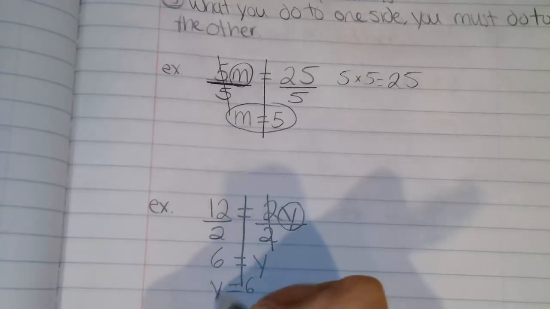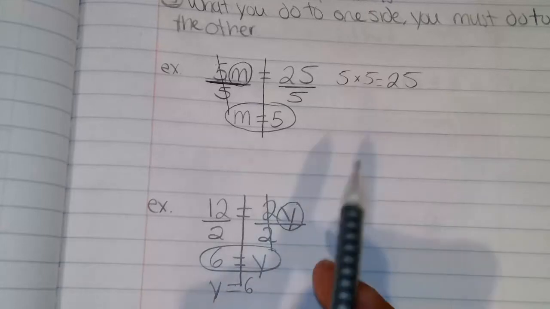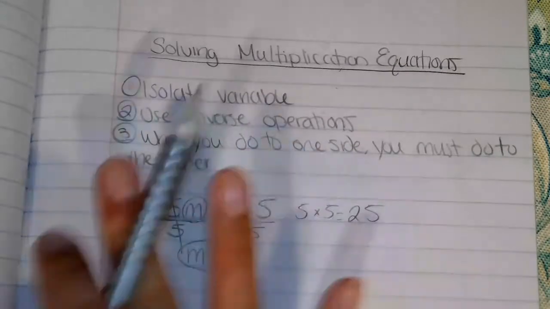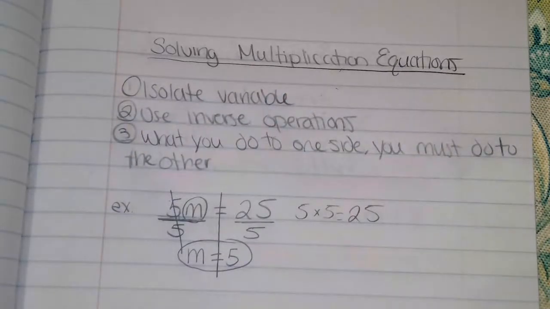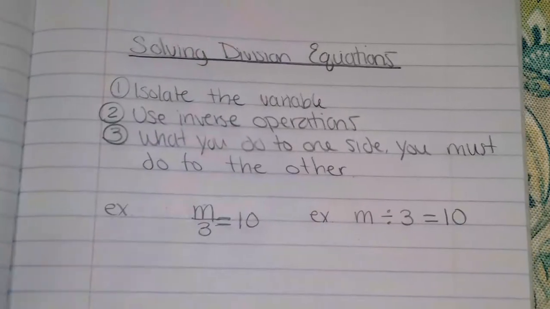Same thing. So this is my answer. I could also plug it back in and check just like I did up here. So this is how we solve multiplication equations. Now let's look at division, because you will be doing this as well.